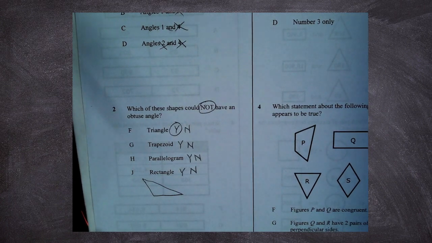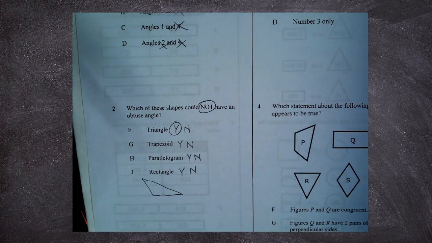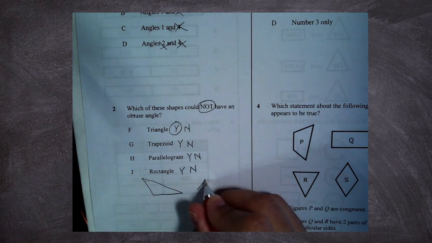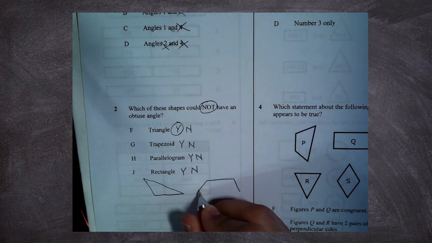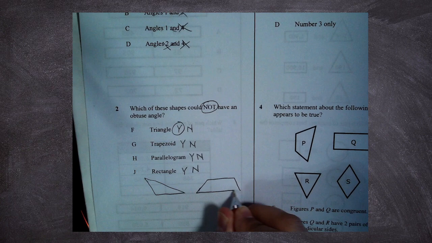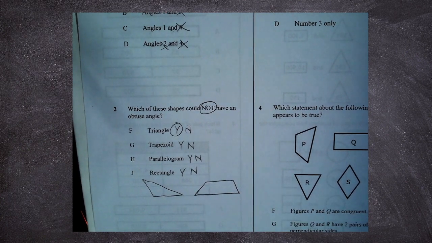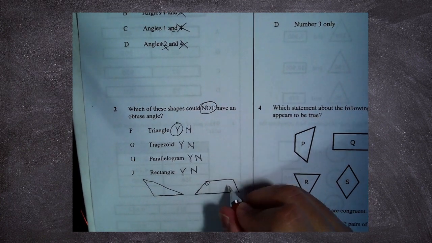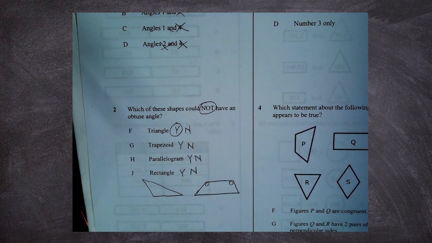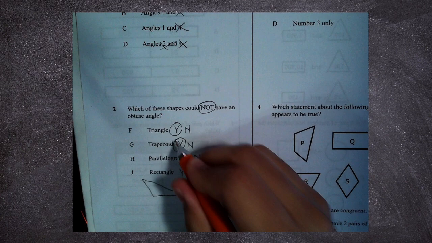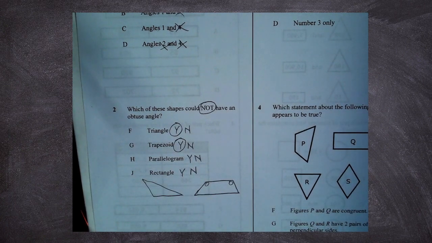A trapezoid. Well, we just saw one in question 1. And in question 1, the trapezoid that we found had 2 obtuse angles. So yes, a trapezoid can have obtuse angles.